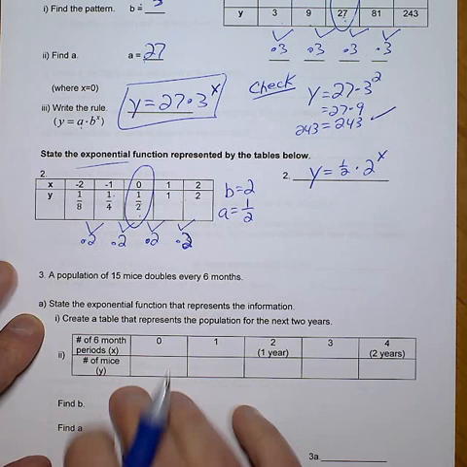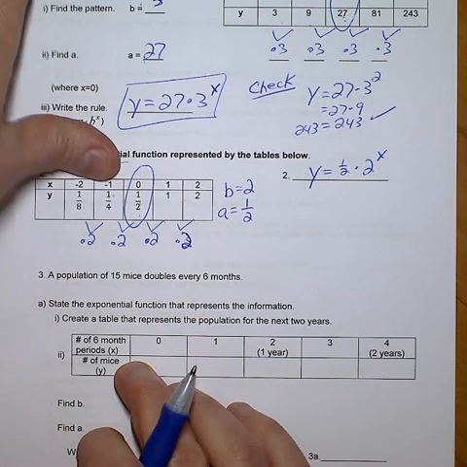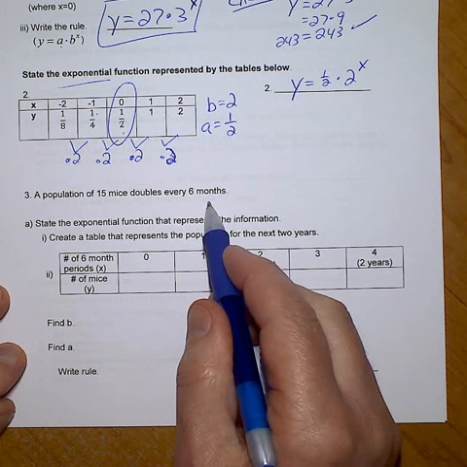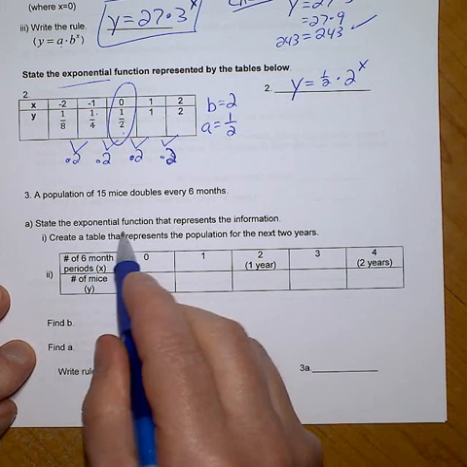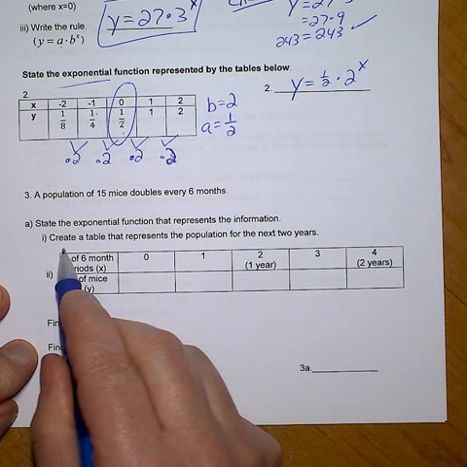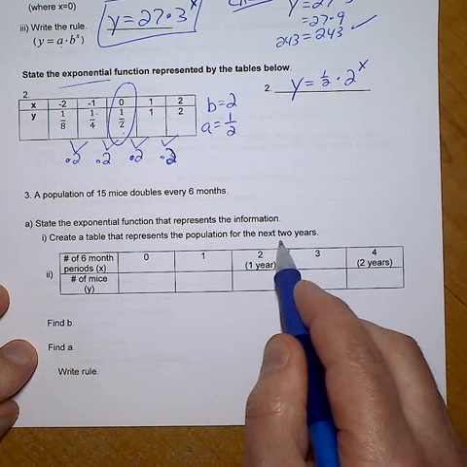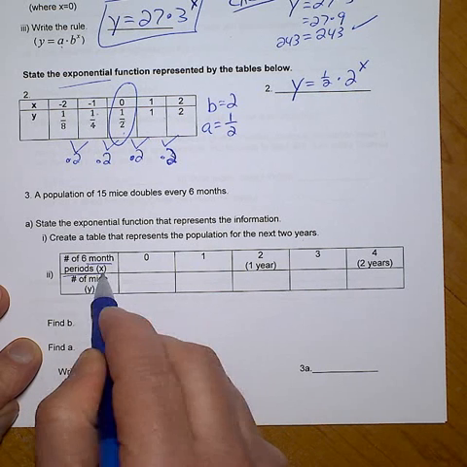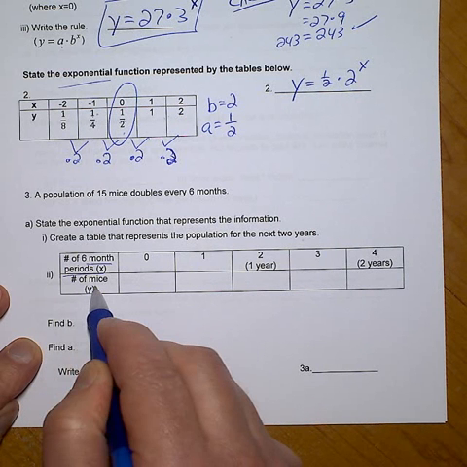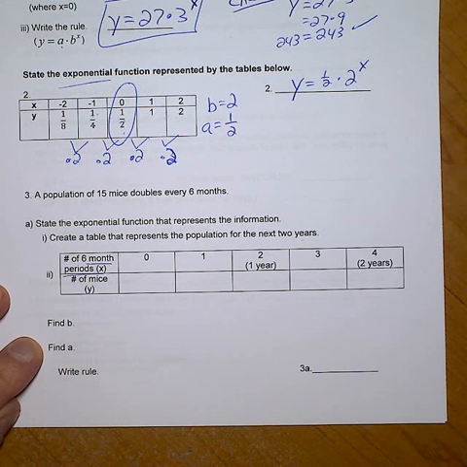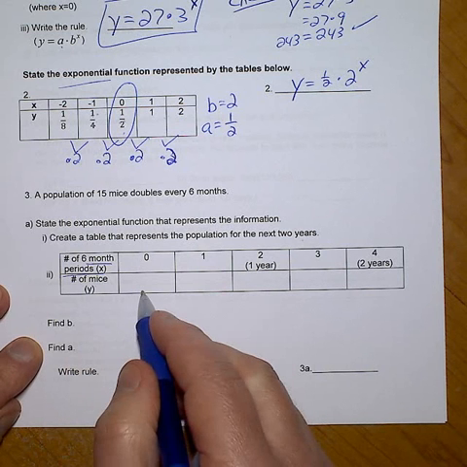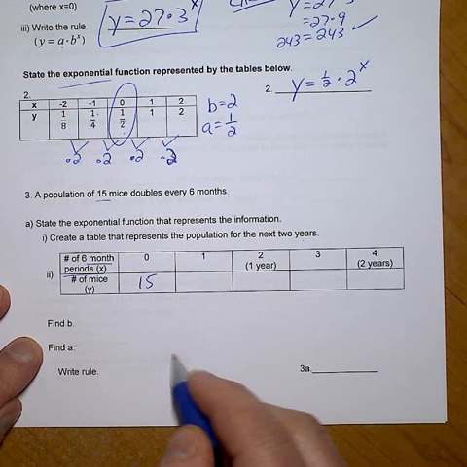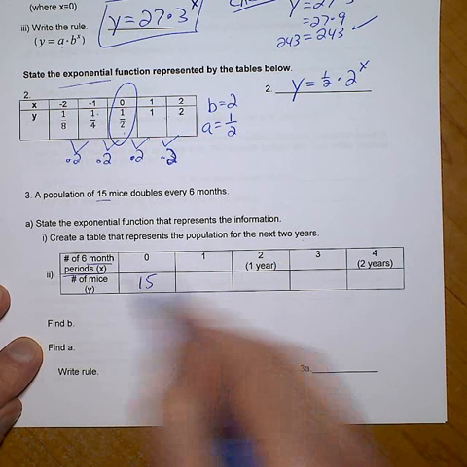Okay? So now let's do a word problem. A population of 15 mice doubles every 6 months. So state the exponential function that represents the information. We're going to create a table that represents the population for the next 2 years. So this is the number of 6-month periods. That's the x. Y is going to be the number of mice. So when I'm at 0, where does it start? It starts with 15. I have to start with 15 mice, right? And it doubles every 6 months.